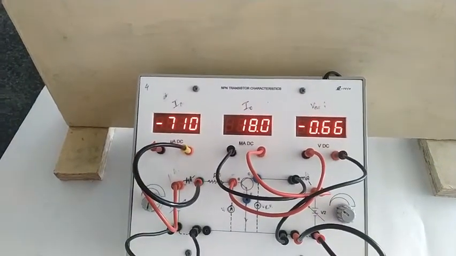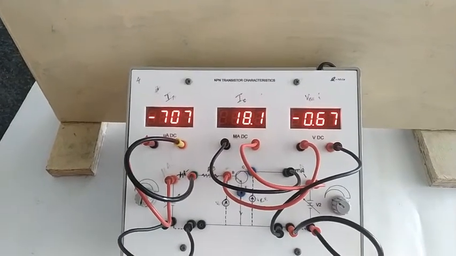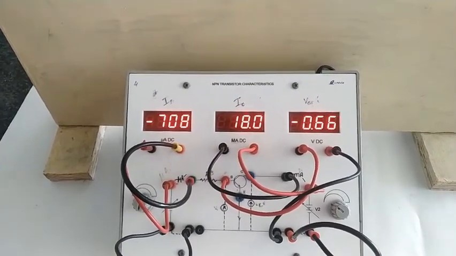So likewise you have to vary the voltage and note down the current in the microammeter.